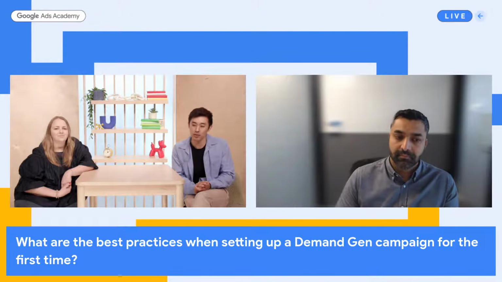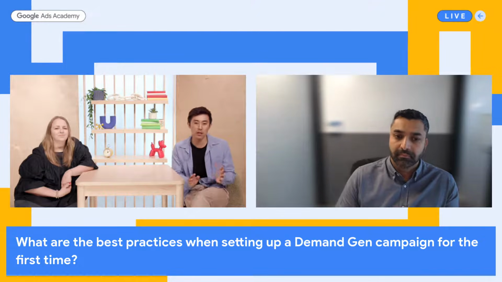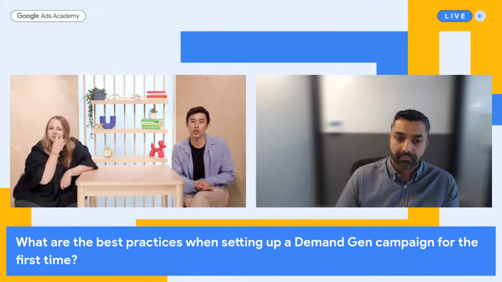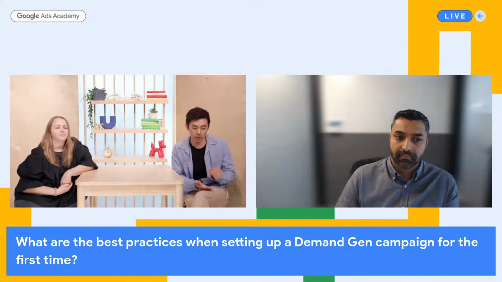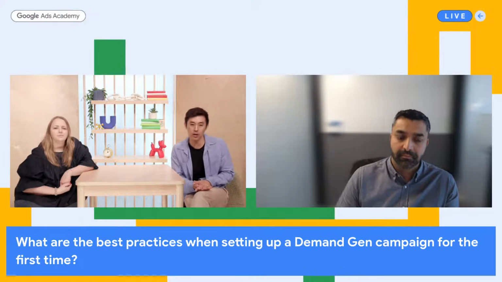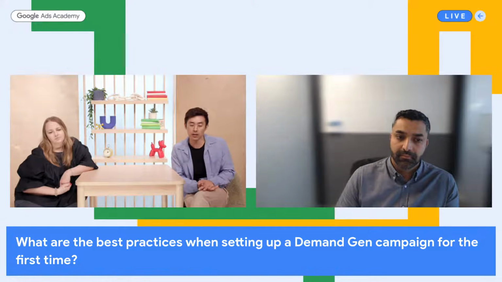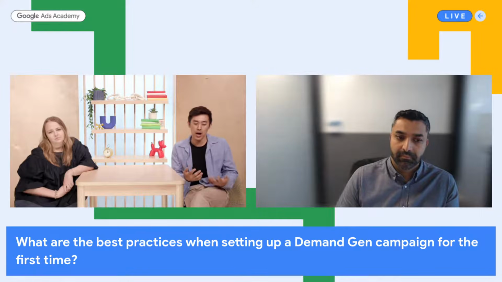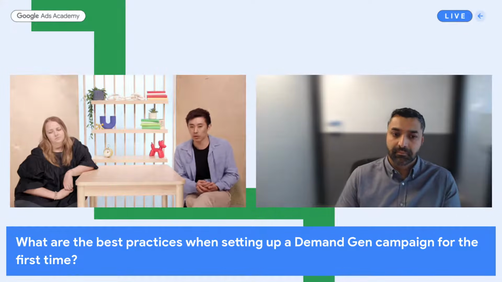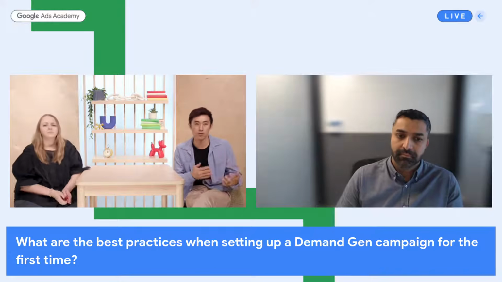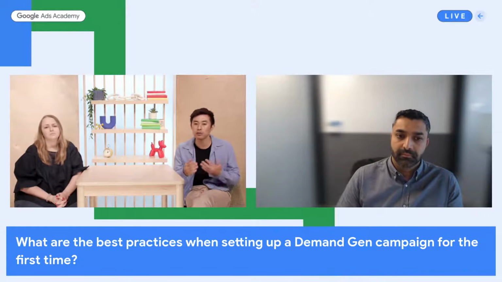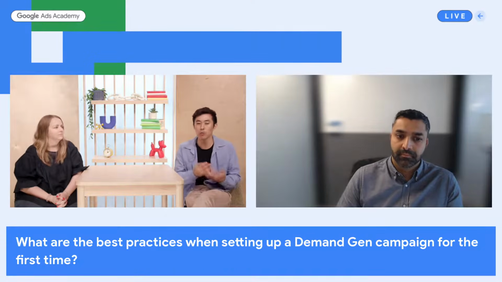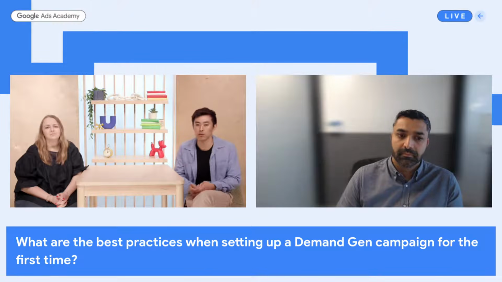And for creative, we definitely recommend a diversity, a variety of creative. So, 3 images, and then a vertical video, a horizontal video, all of these types of assets, make sure that you're able to show up on all the inventory that demand gen has to offer. And then we can use our AI to test and learn underneath the hood about which assets resonate best with your audiences. So that's creative.